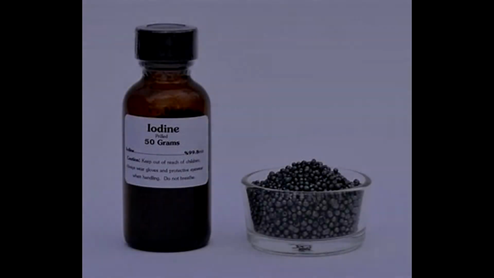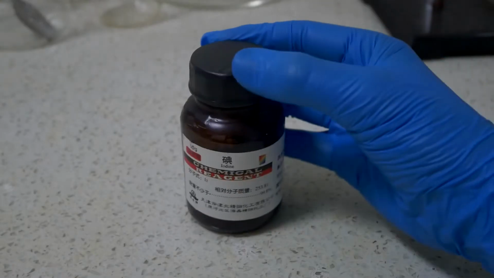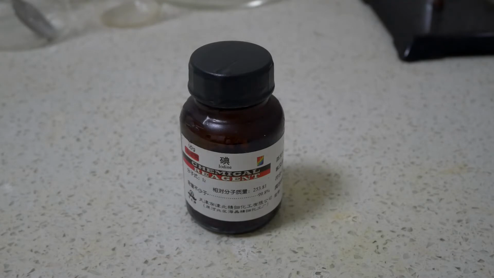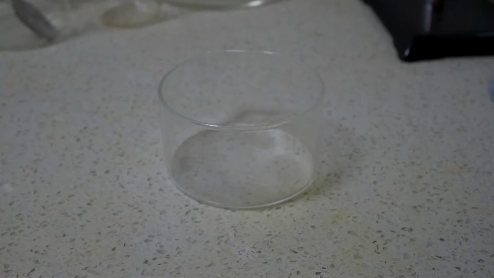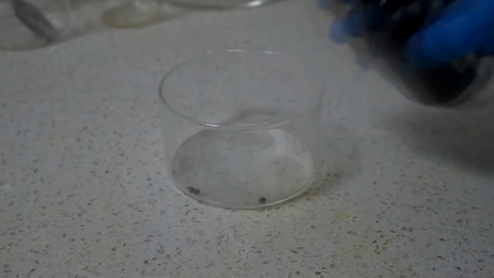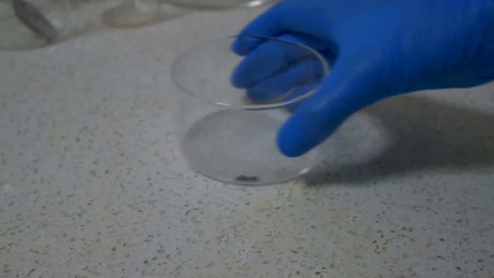Today we're going to have a close look at the halogen element iodine. Here it is, some elemental iodine. I'm only going to take out a small amount. As you can see, in its pure form it has a dark gray color. Like its deadly cousins, it's quite reactive.